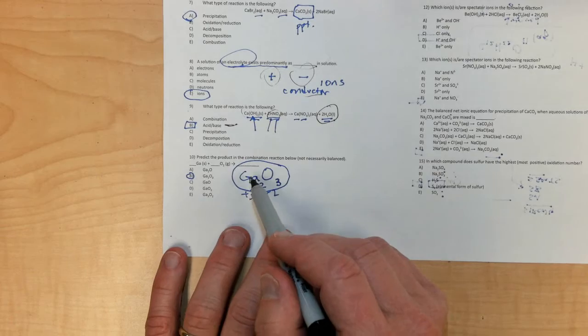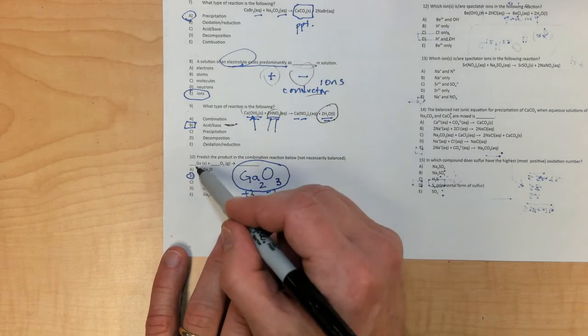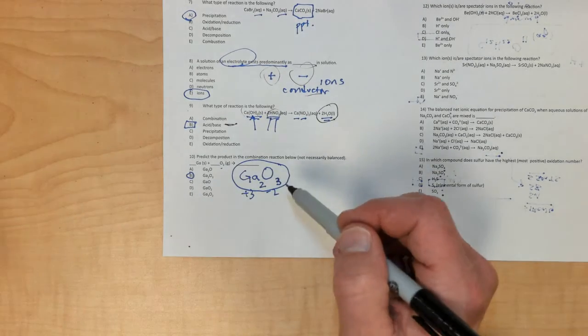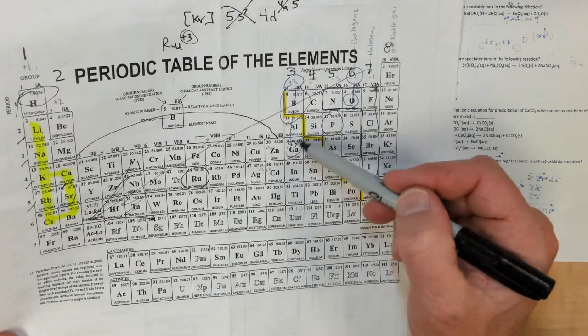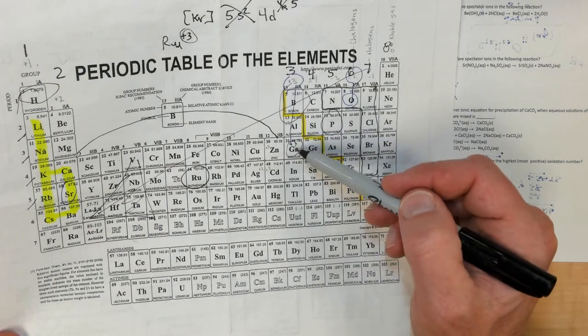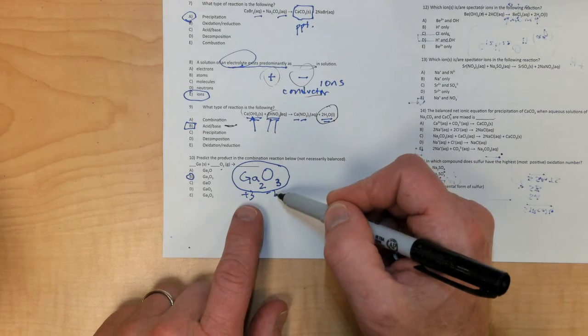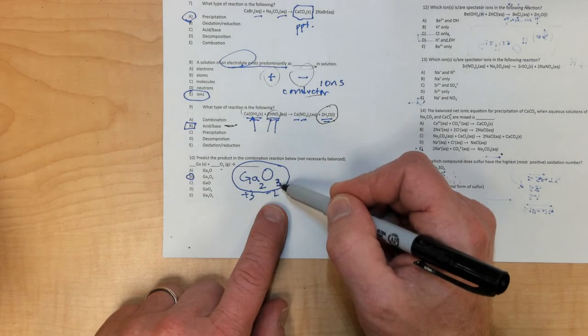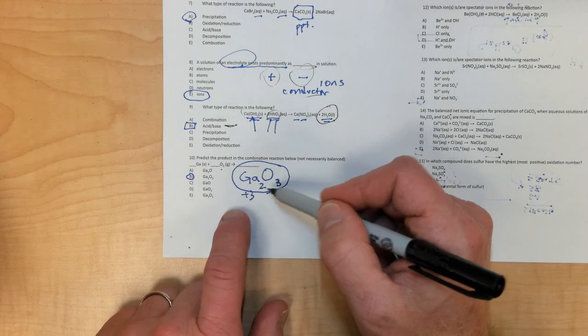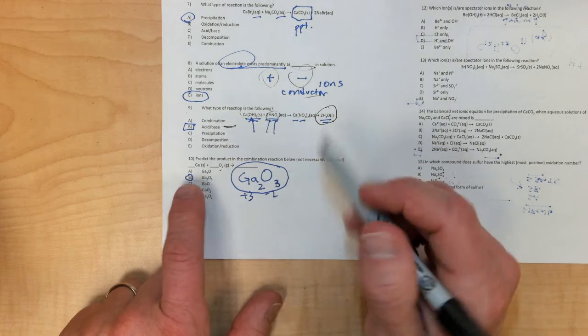And lastly, predict the product of the combination reaction. Gallium and oxygen would form together. Gallium's in the same group as aluminum, so you would predict a +3 charge. +3 charge means you'll need 2 of them to balance out the -2 oxygens, and therefore you'd need 3 of those -2 oxygens, so Ga2O3 would be the product.